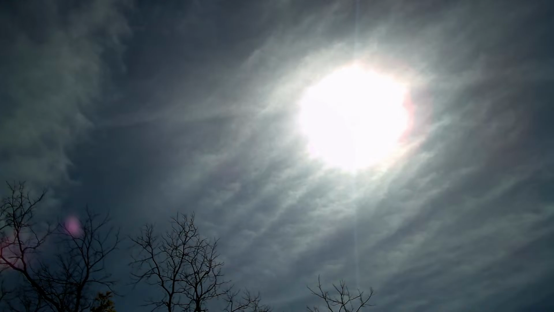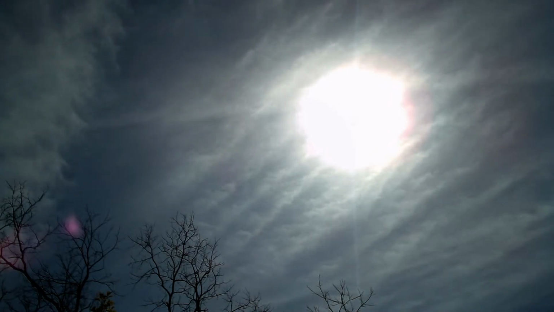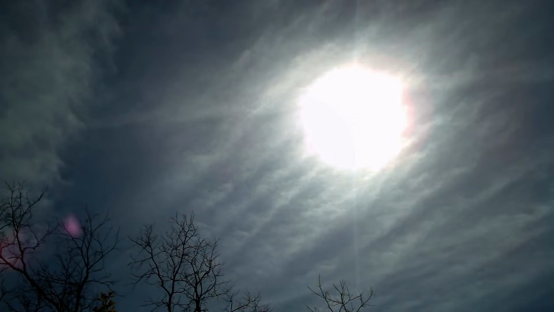There looks like there's a massive round object behind that sun. It's really big. Can you see it? Can you see the outline of it? They live in the Big Bang.